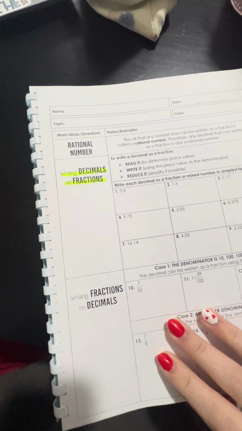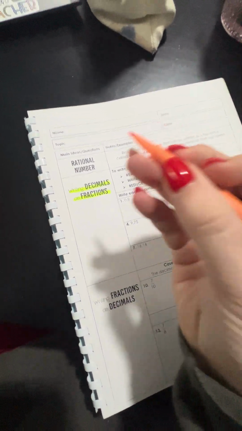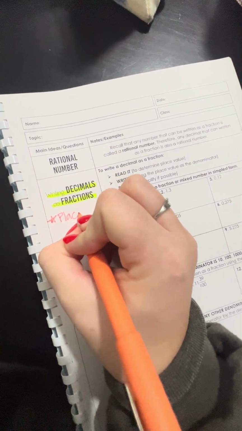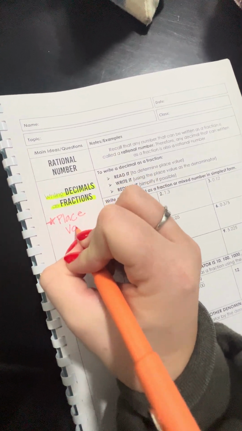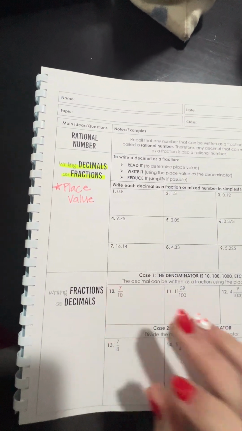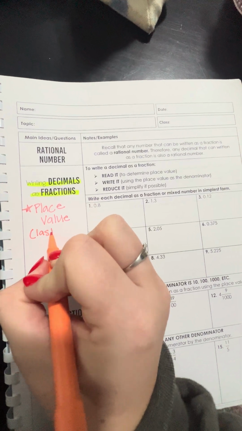When you write decimals as fractions, we look at the place value. That is the most important part to look at, place value, okay? So we want to look at what place value the last number is in. Last number.